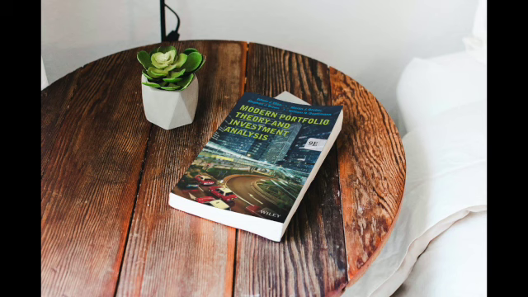Overall, Modern Portfolio Theory and Investment Analysis is an excellent resource for anyone interested in learning about portfolio theory and investment analysis. The book is well written, comprehensive, and practical, making it a valuable addition to any investor's library.